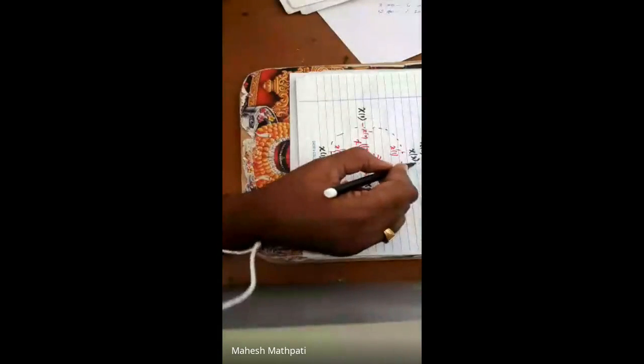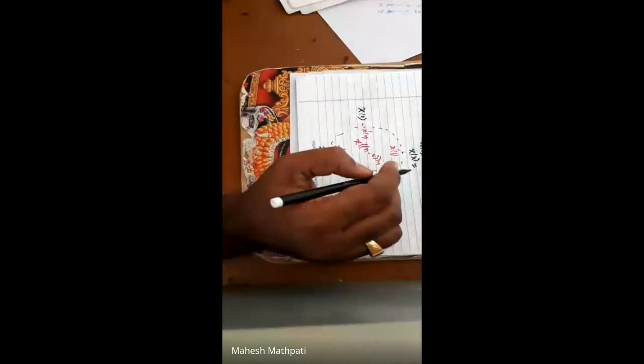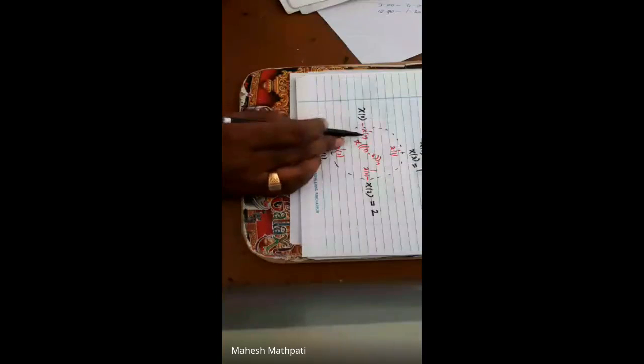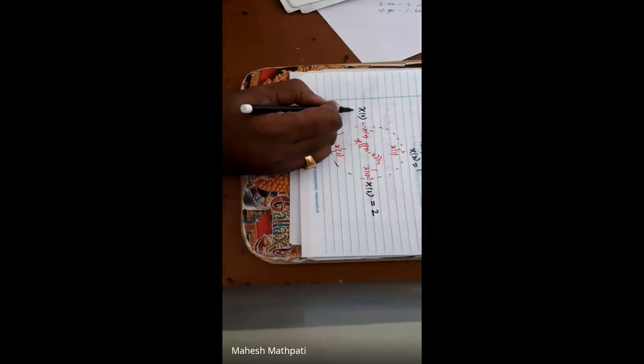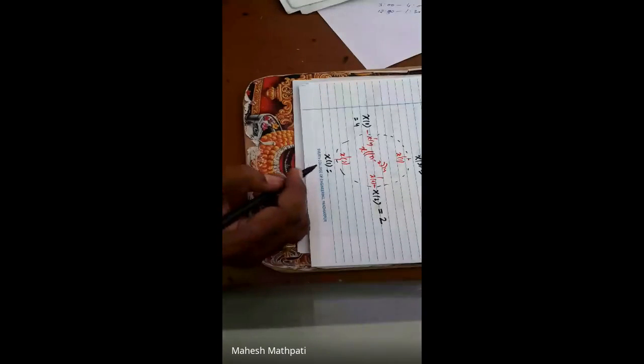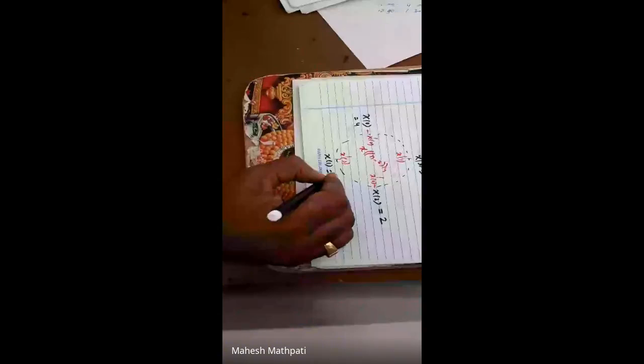What is its value? 1. X dash of 2 equals x of 0. Its value is 4. X dash of 3 equals x of 1. Its value is 3. So we can also understand this through circular shifting. Understood? So this is what we call the circular symmetry of a sequence.